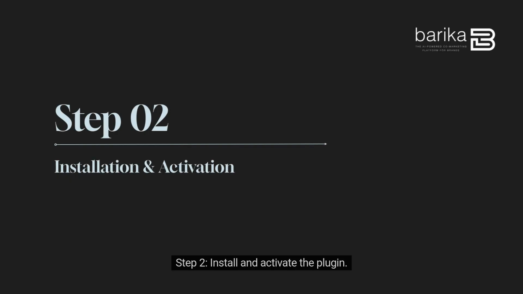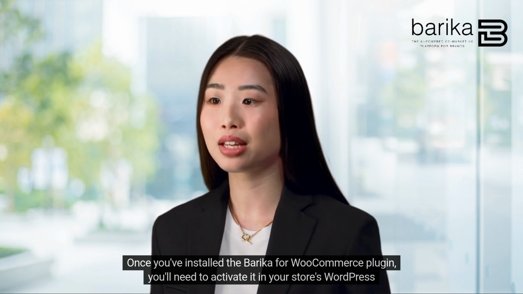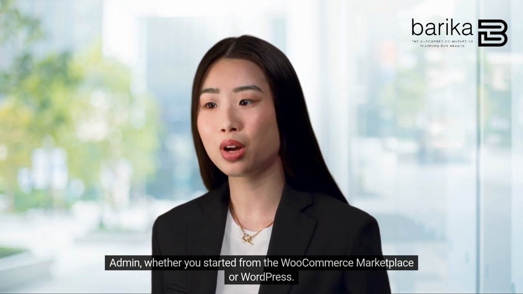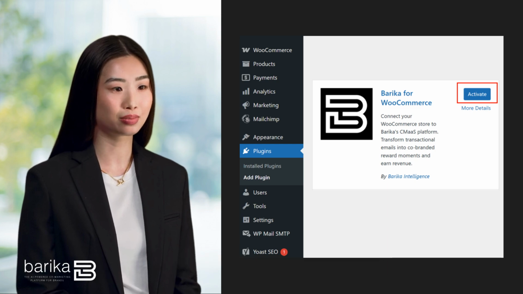Step 2. Install and activate the plugin. Once you've installed the Barika for WooCommerce plugin, you'll need to activate it in your store's WordPress admin, whether you started from the WooCommerce marketplace or WordPress. To activate the plugin, click the Activate button.